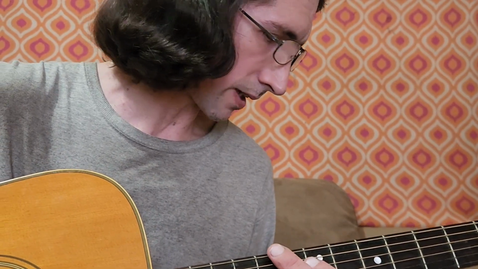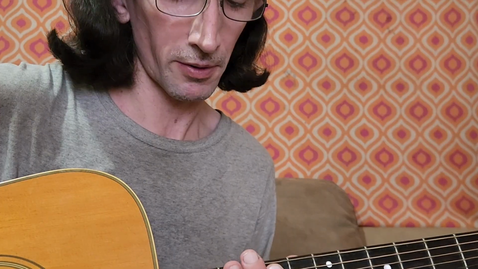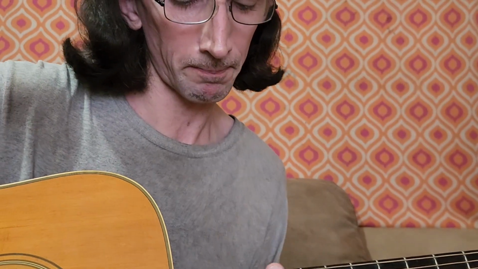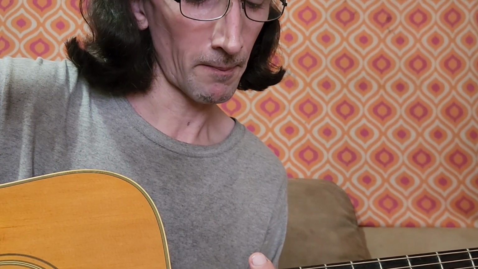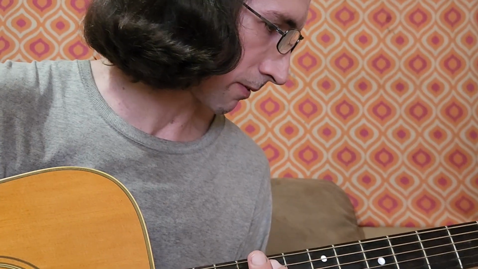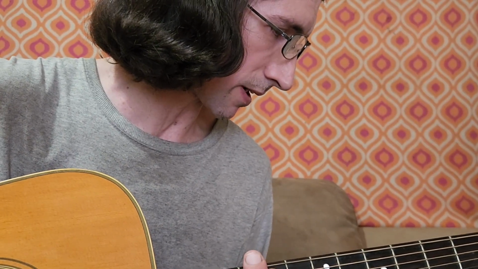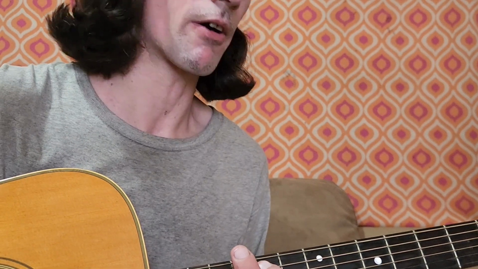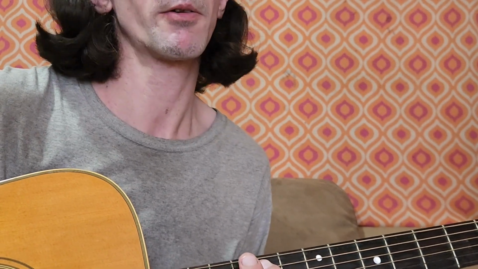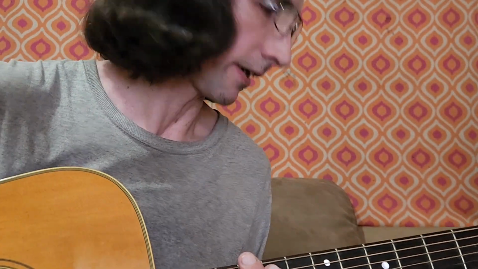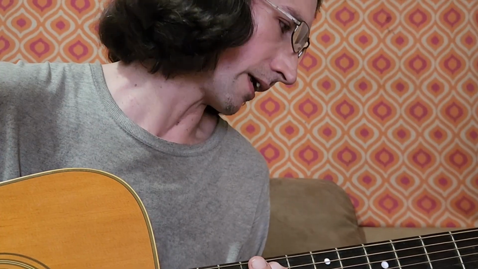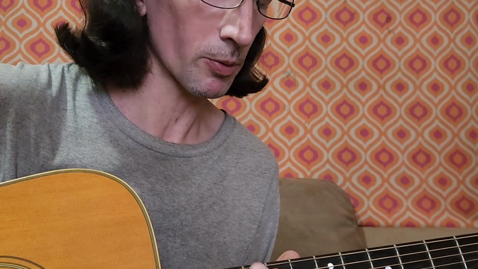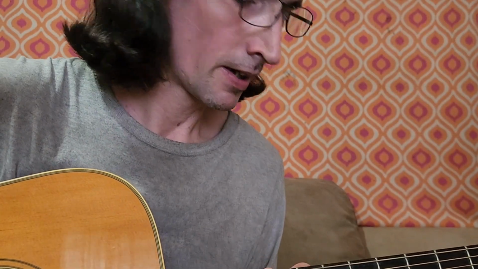Now, the Aeolian mode, which is going to start on the F sharp note, and this is going to be our A minor scale, our true A minor scale, aka the Aeolian positioning, the scale that comes from that positioning.